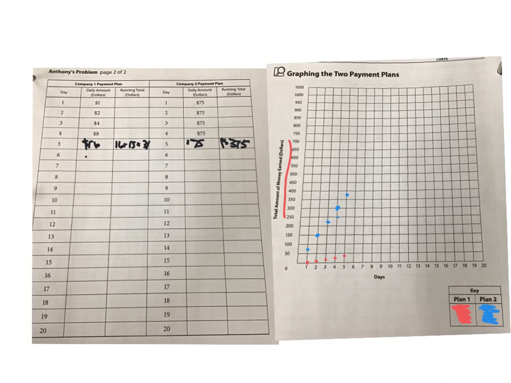And remember, we're trying to see, well, which one is going to get us over that $1,000 mark? Now, what you have to do is you have to keep extrapolating out. You got to keep doubling the plan number 1. You got to keep adding 75 day after day, chugging along for company number 2. And you got to answer the questions, hey, what day did you pass $1,000 and which company would have been the best to work for? All right, good luck. Go finish up this project.